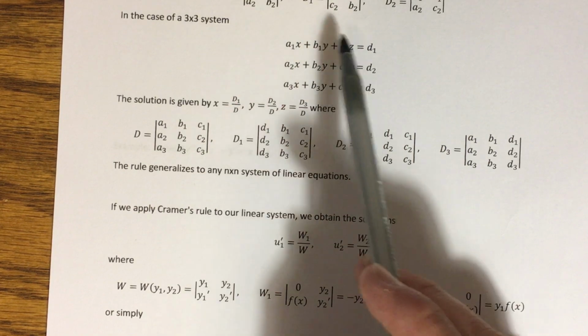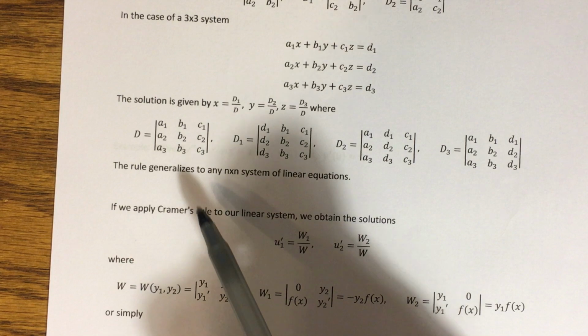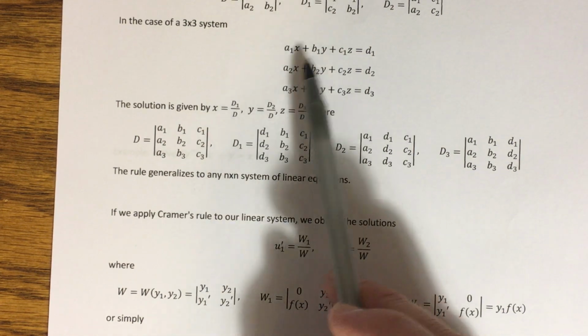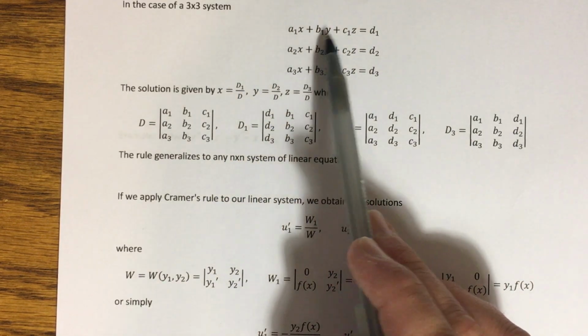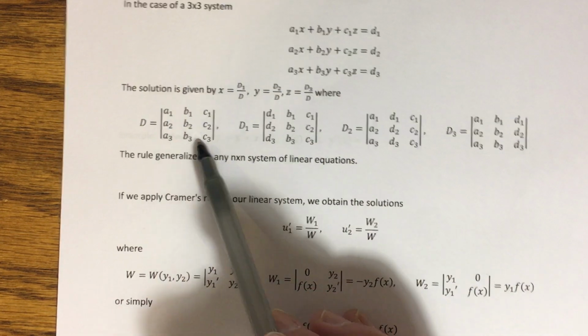x, y, and z. The solution to this is also going to be found using determinants, and this time we need 4 determinants. We still calculate one called D, which contains only the coefficients on the left-hand side of each of these equations in the order they appear in: a1, b1, c1, a2, b2, c2, a3, b3, c3. You can see them all showing up here.